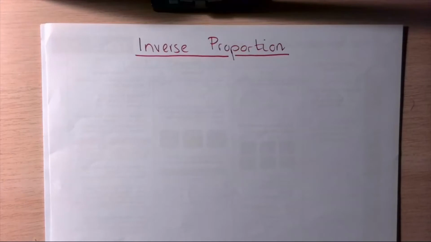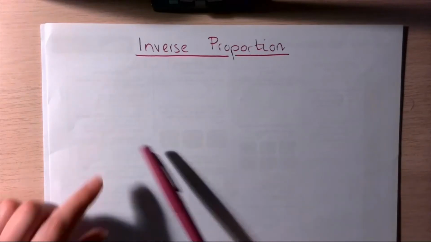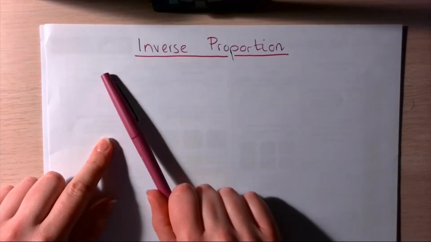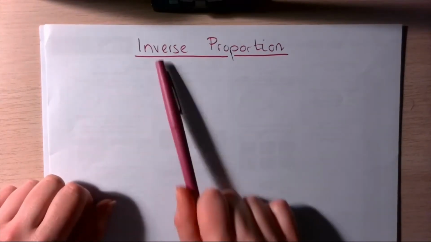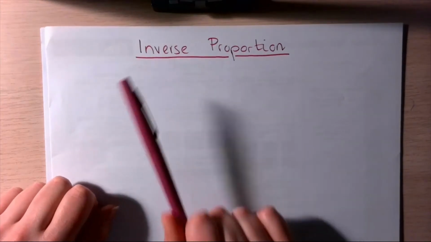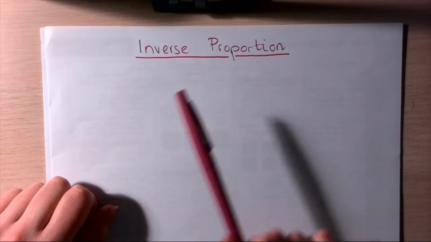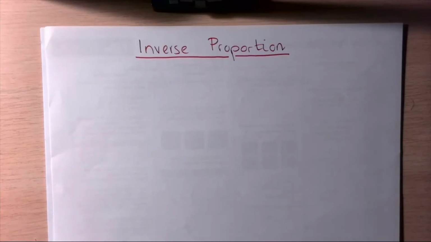Welcome to today's lesson on inverse proportion. So yesterday we looked at direct proportion, where as one value increased, so did the other. Okay, now today we're looking at inverse proportion, and as you already know, inverse in maths means the opposite of something, and that is very much the case here.